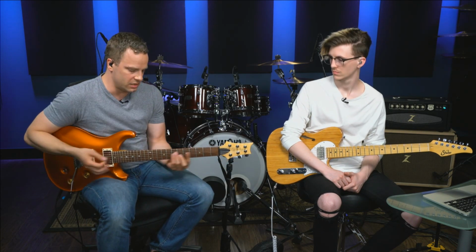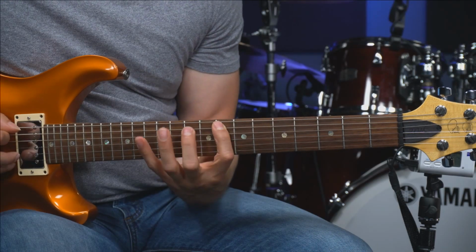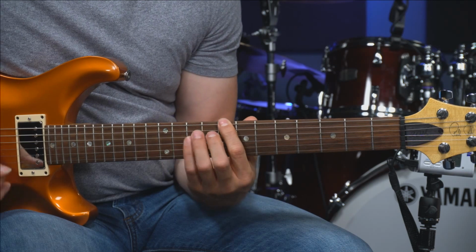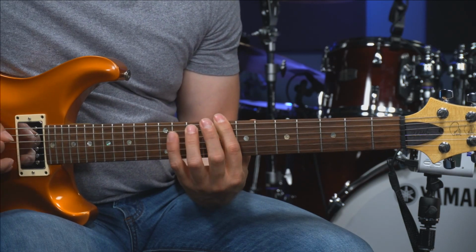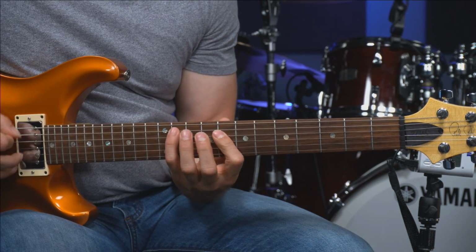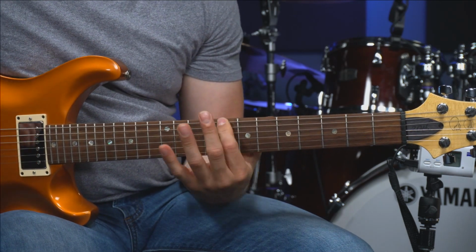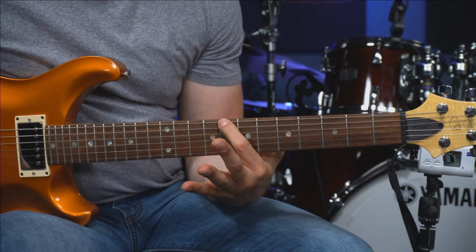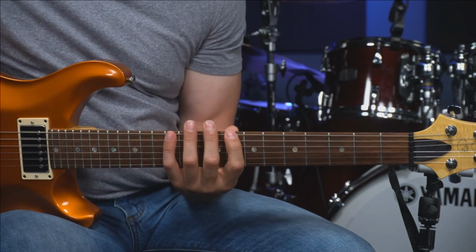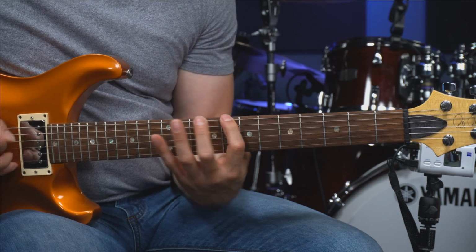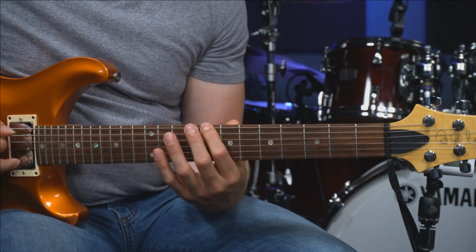Or whatever. Let's do C major and C minor. C, D, E, F, G, A, B, C. Then switch to minor. And if you want to take it even one step further, just play a C note and then imply the harmony behind it. I play a C note.